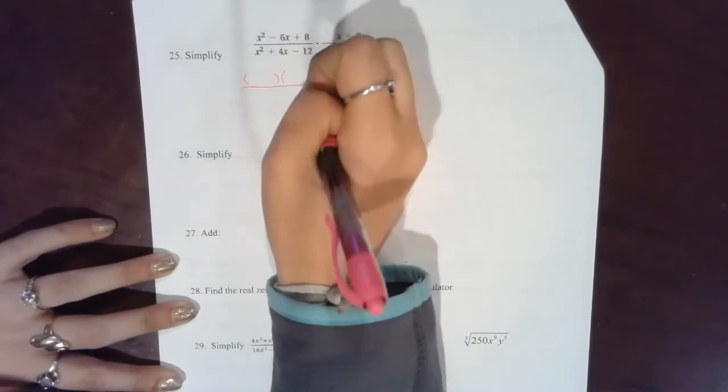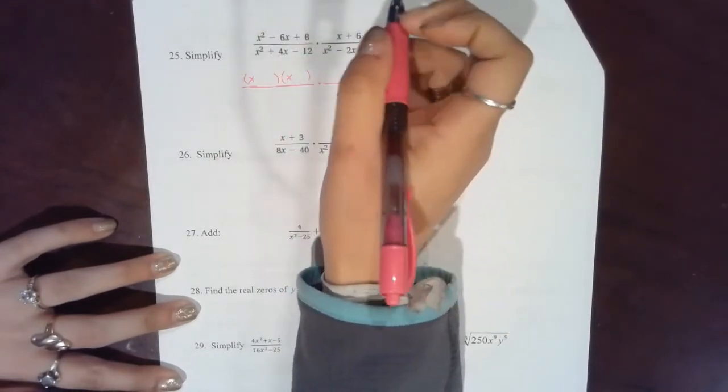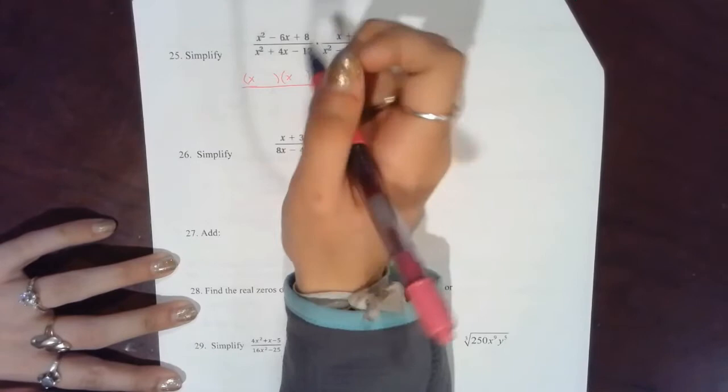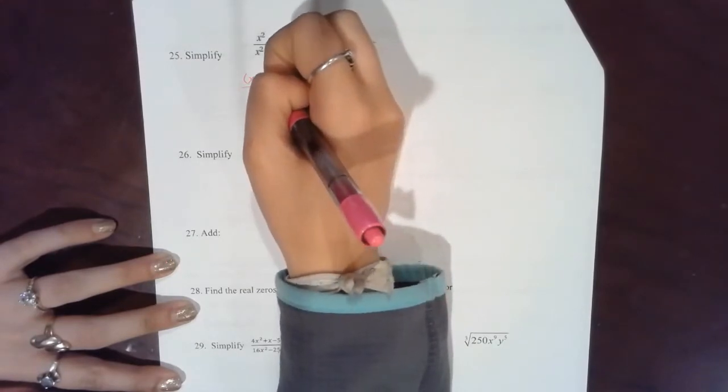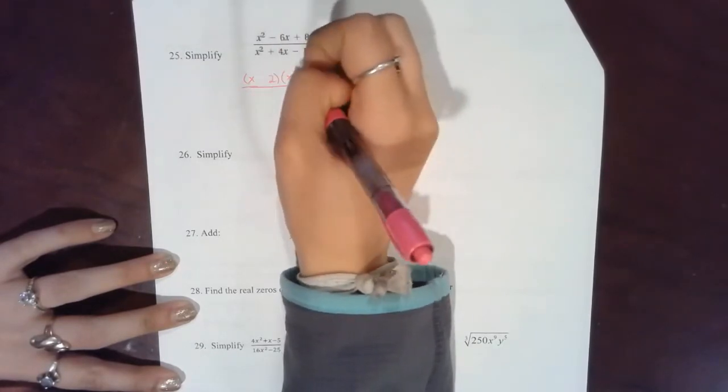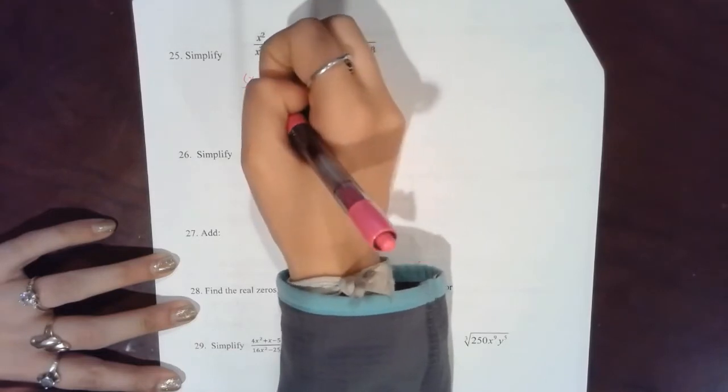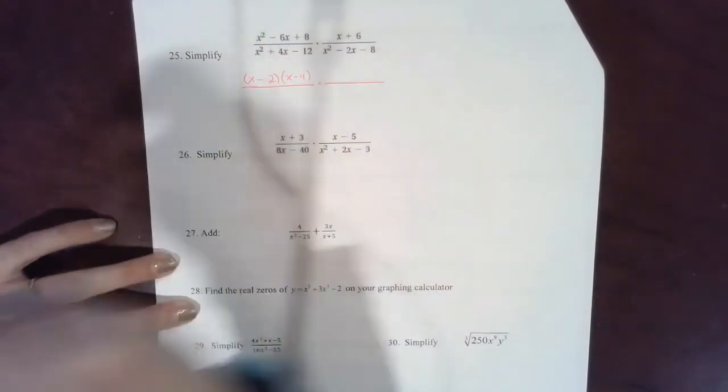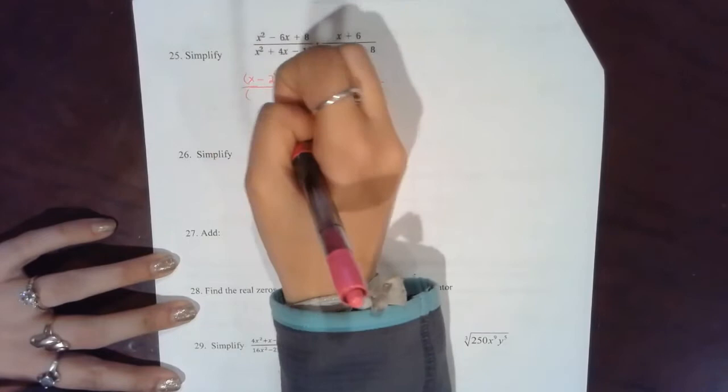I'm going to do the first one. So we have x and x. Two numbers that multiply to 8 but will add or subtract to 6. So I know that's what? 2 and 4. I need it to become negative but multiply to be positive. So those are both negative. Next one, I'm going to do the bottom.